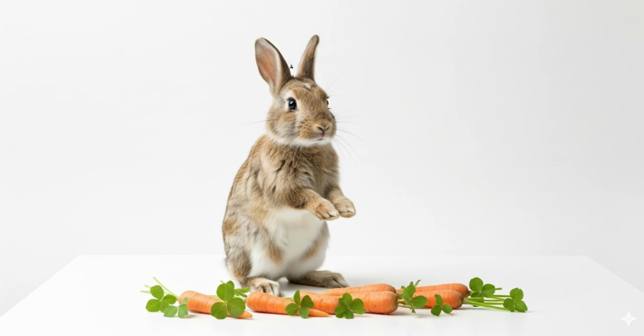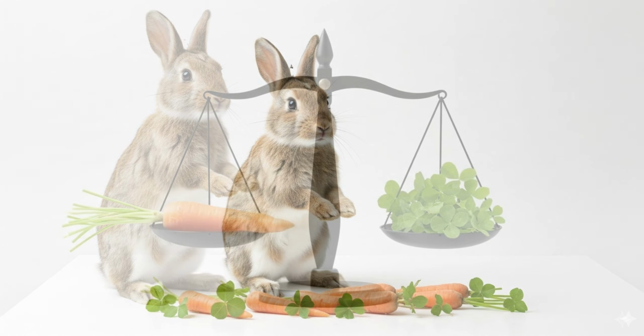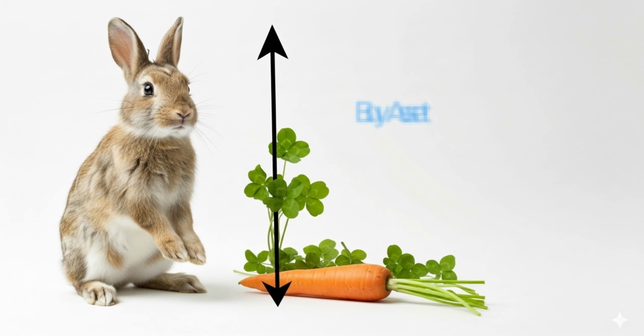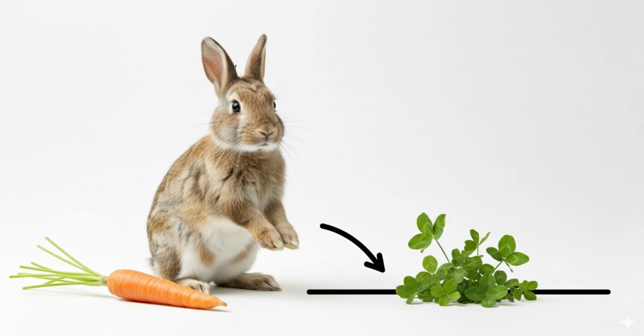Finance is the balance between assets and money. A simple balance scale appears. Managing wealth requires balance. An arrow moves from clovers to carrot. This is buying an asset. The arrow reverses direction. This is selling an asset.